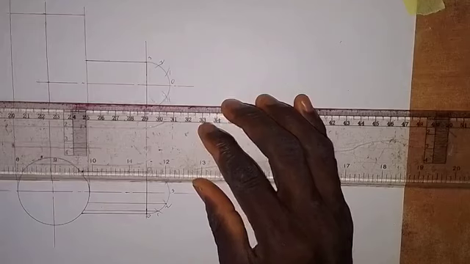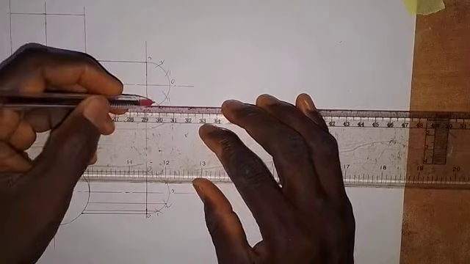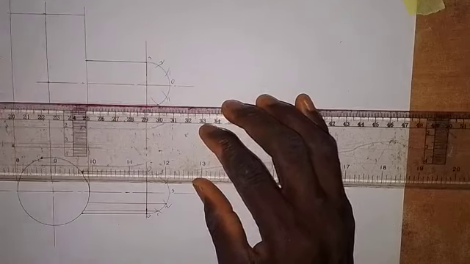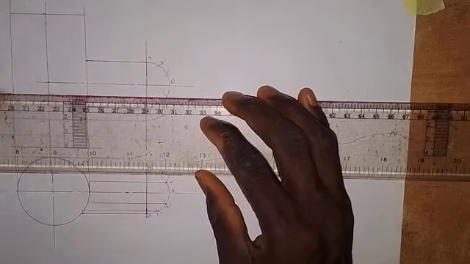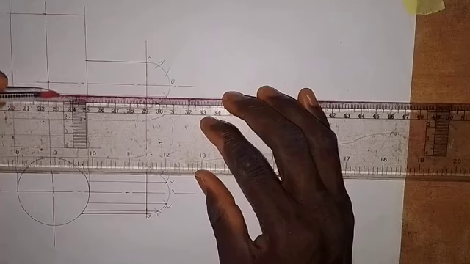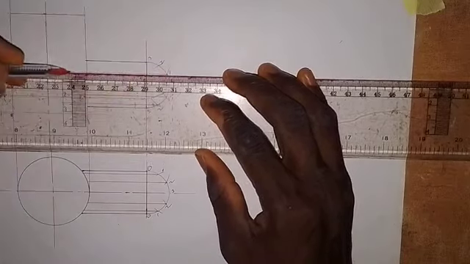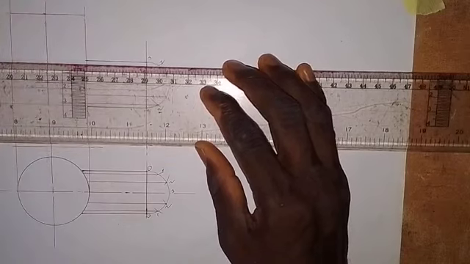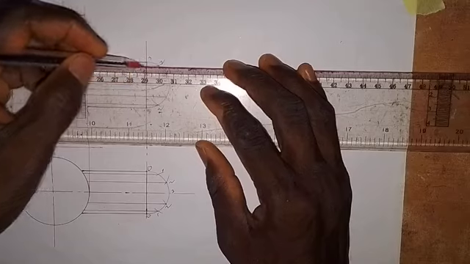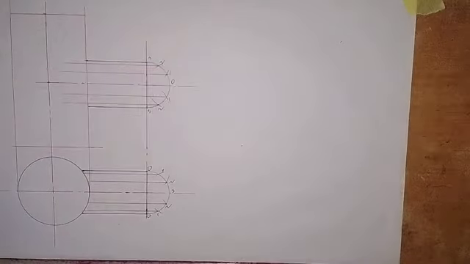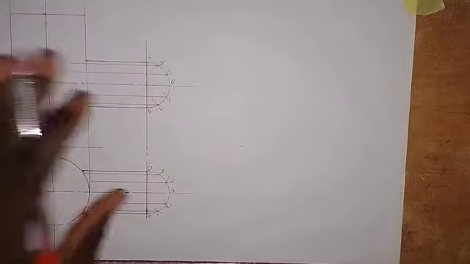Then coming up here, from this point 2, we draw a horizontal line into the cylinder, and then coming to point 1 here, we draw a horizontal line into the cylinder. We have done that of 0. Then we come to this point and draw a horizontal line into the cylinder. Alright, so this is all that we are supposed to do for now.